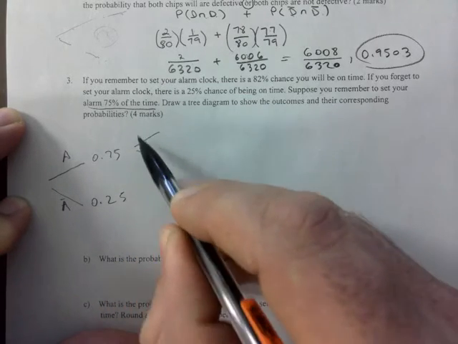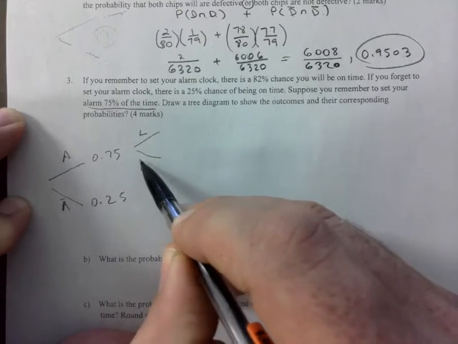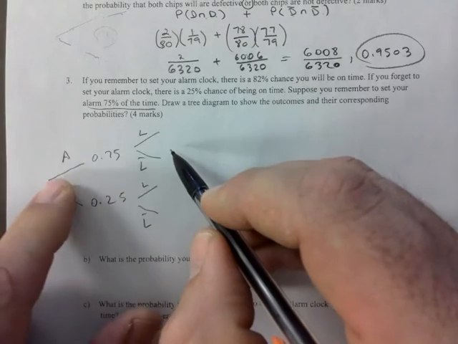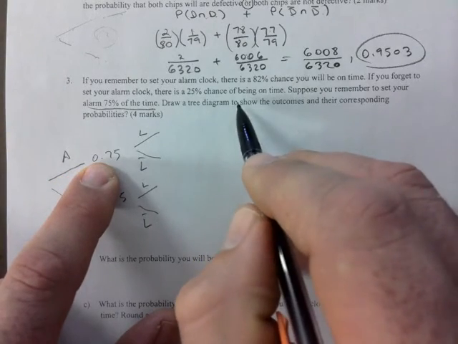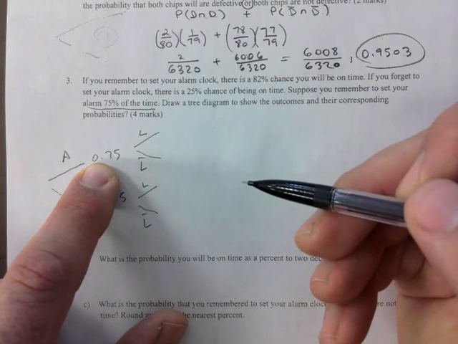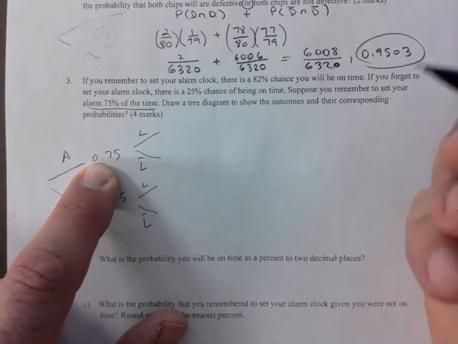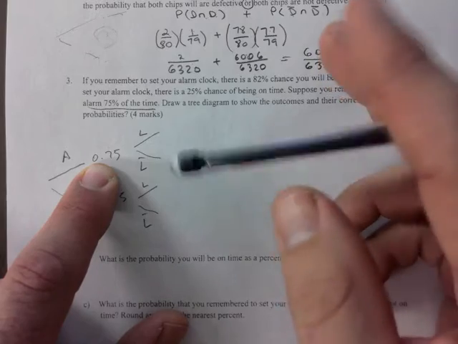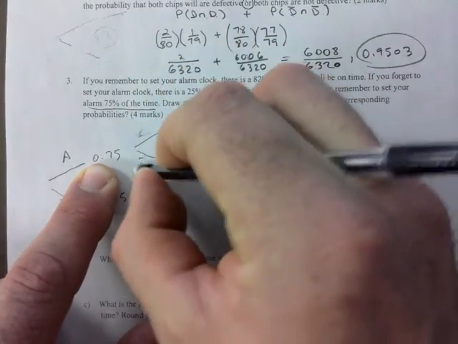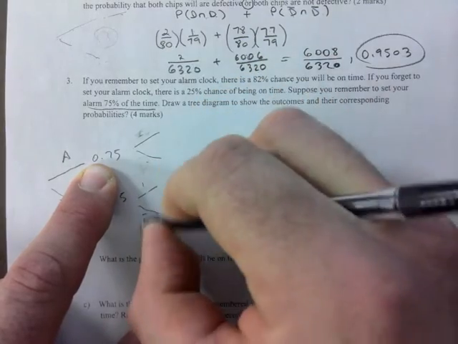And then you got late, not late, late, not late. So something happens if you set the alarm. Do you do on time, not on time? It's up to you. I will do on time, late, just to avoid confusion here.